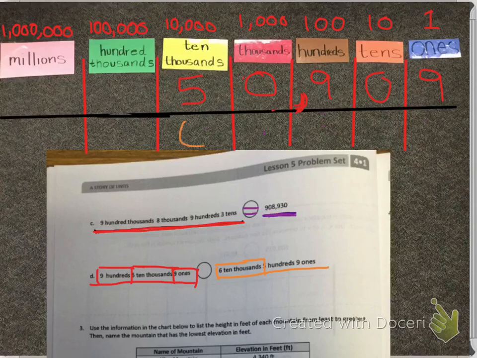Okay, so 6 10,000s, and the 6 10,000s. 500. So 500 here and 9 ones. Okay, 9 ones. And we put zeros in the blanks. There we go. And comma.